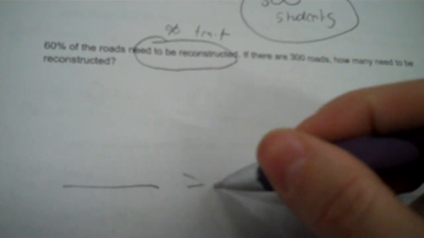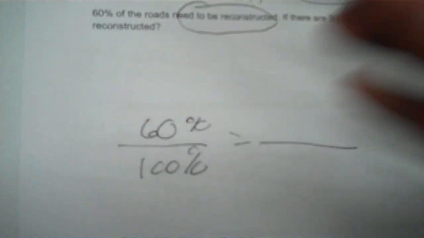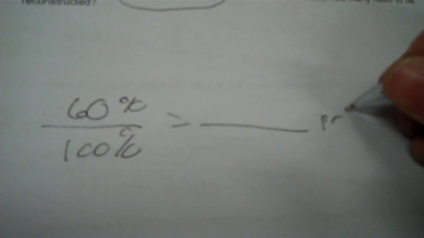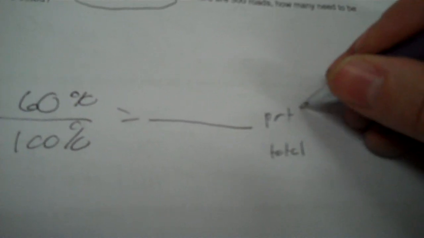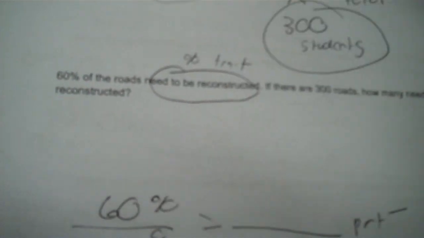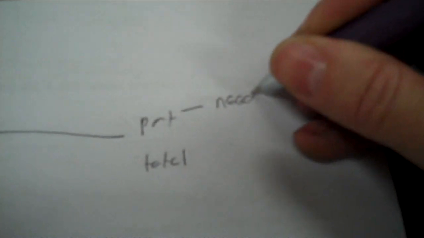Okay, last one. 60% of the roads need to be reconstructed. If there are 300 roads, how many need to be reconstructed? Okay, percent, 100%. And I put 60. Okay, part over total. But again, you can't rely on "of." That's not going to work. Okay. Instead, label your part. Part. The part is defined as how many need to be reconstructed. So need to be reconstructed.